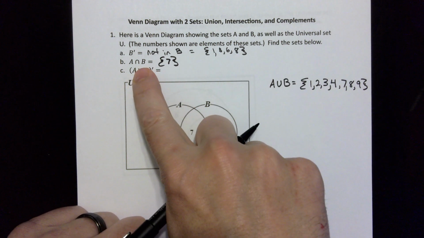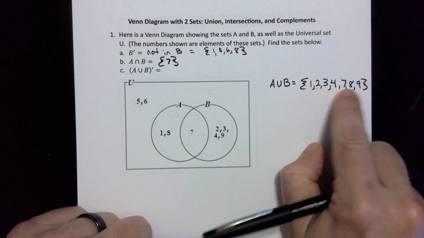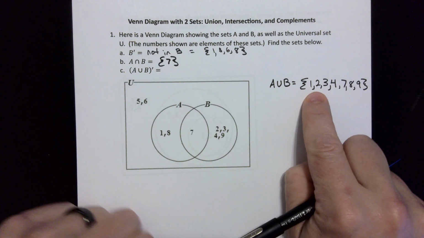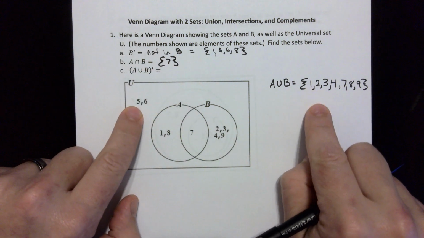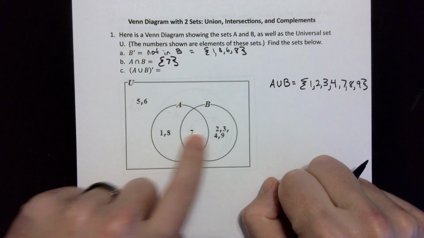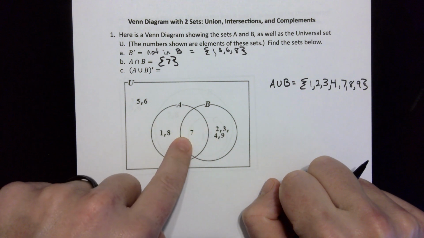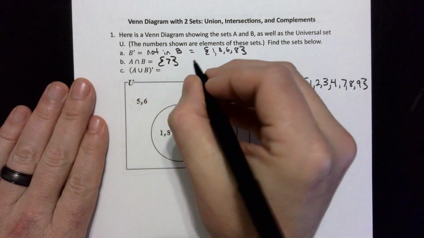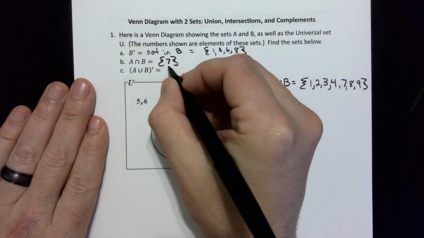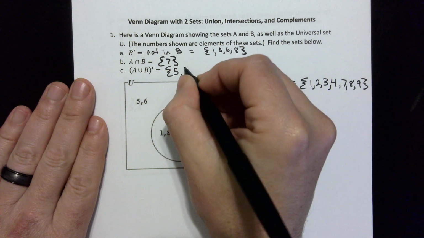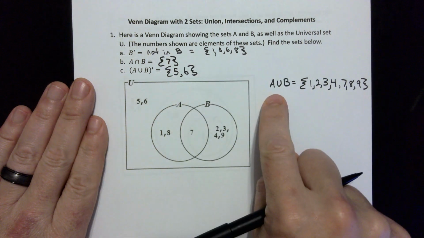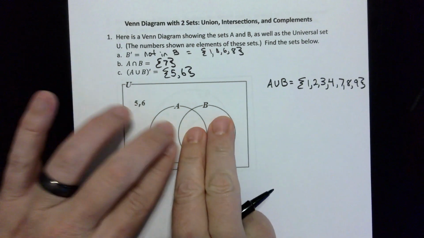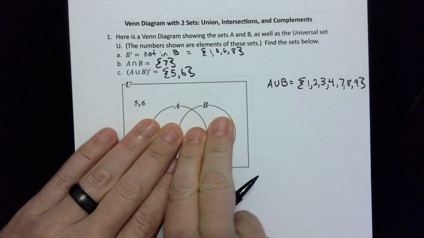The complement of that is not these things. Everything that's not these things. So what numbers are we missing from this list that are included here? Well, just the 5 and the 6, right? Everything else is included in A or B. So A union B complement is the opposite of this, so it is 5 and 6. A union B is everything that's here. A union B complement is whatever's left, 5 or 6.